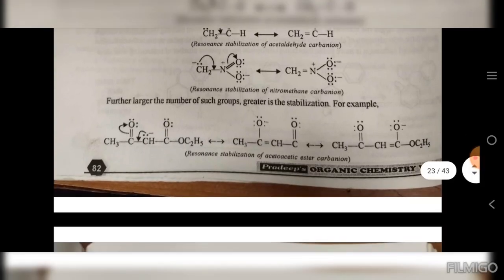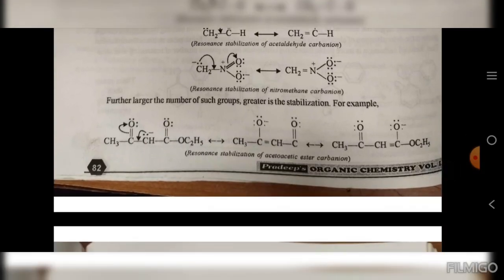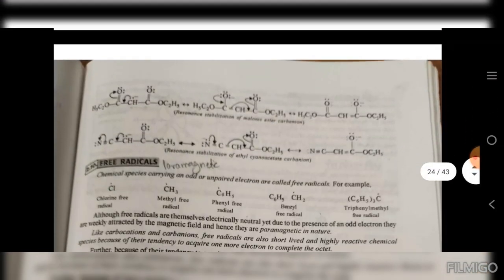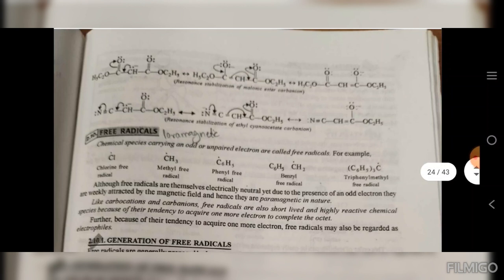Stability of carbanions carrying electron withdrawing groups such as CHO, COR, NO2, CN, etc. These groups tend to disperse the negative charge by resonance and hence increase the stability of the carbanions. For example, resonance stabilization of acetaldehyde carbanion, resonance stabilization of nitromethane carbanion. Further, the larger the number of such groups, the greater is the stabilization. For example, resonance stabilization of acetoacetic ester carbanion, resonance stabilization of malonic ester carbanion, resonance stabilization of ethyl cyanoacetate carbanion.